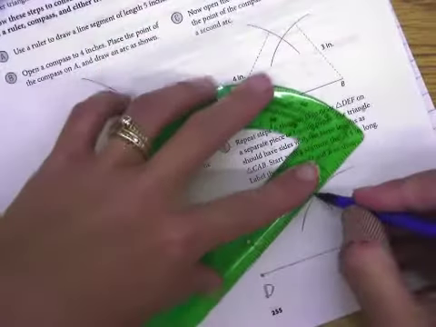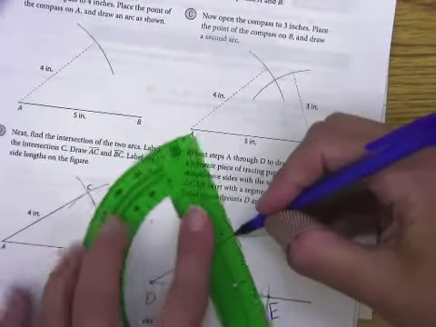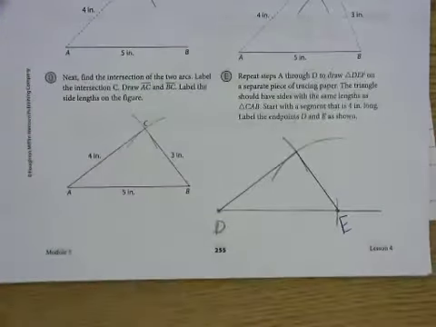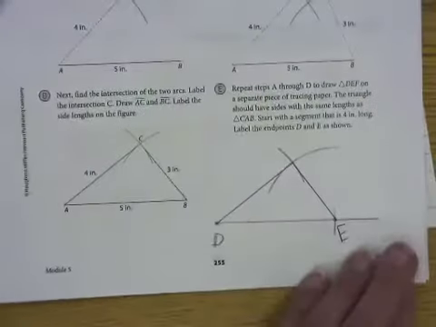So when I connect the dots, notice how I have a triangle that looks just like that one. Okay, so this is kind of demonstrating that side-side-side congruence actually works.